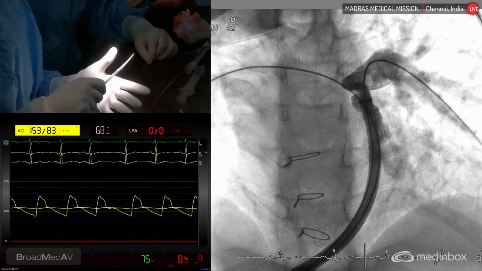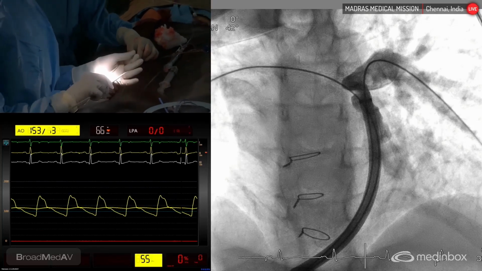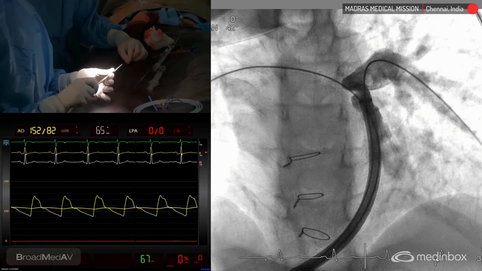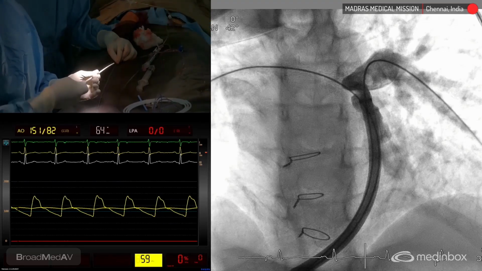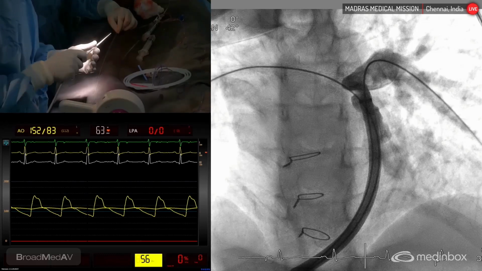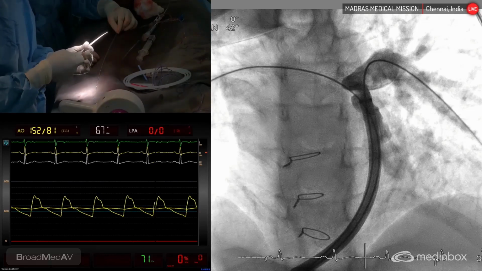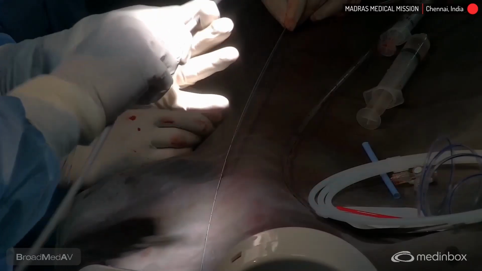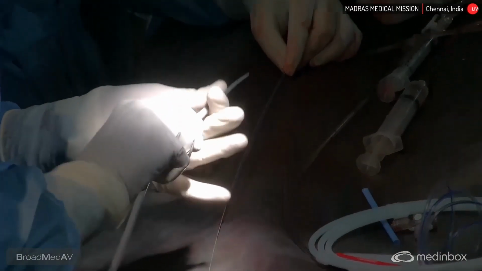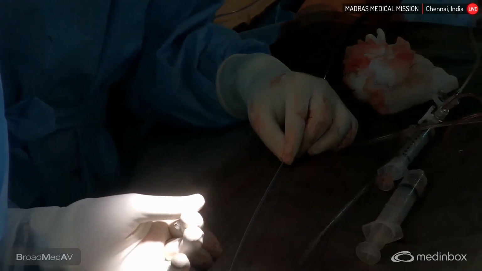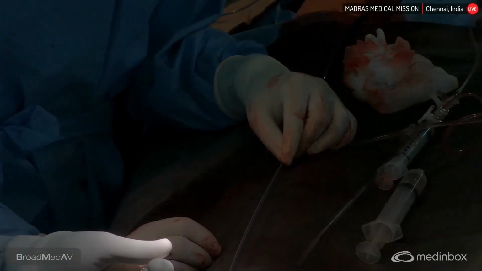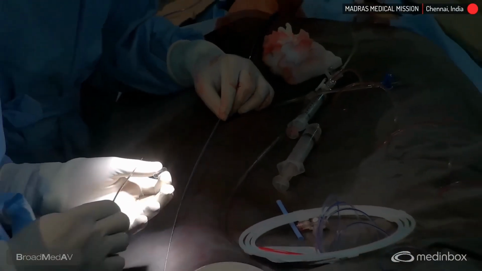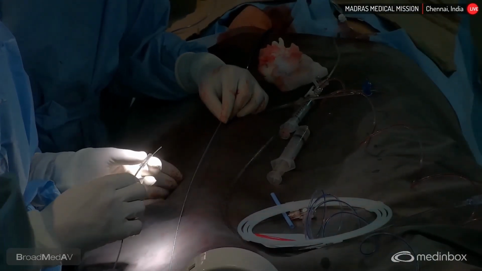So we are doing what is called a double balloon single stent strategy. Okay, get another wire, 3-5 wire also through the other one.